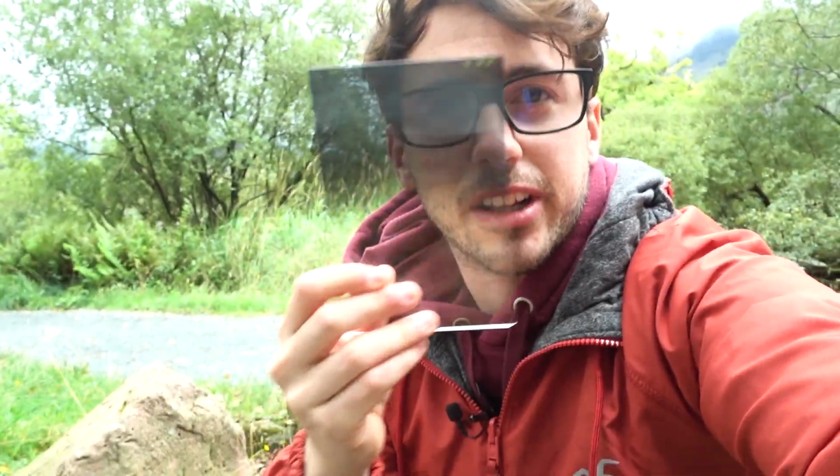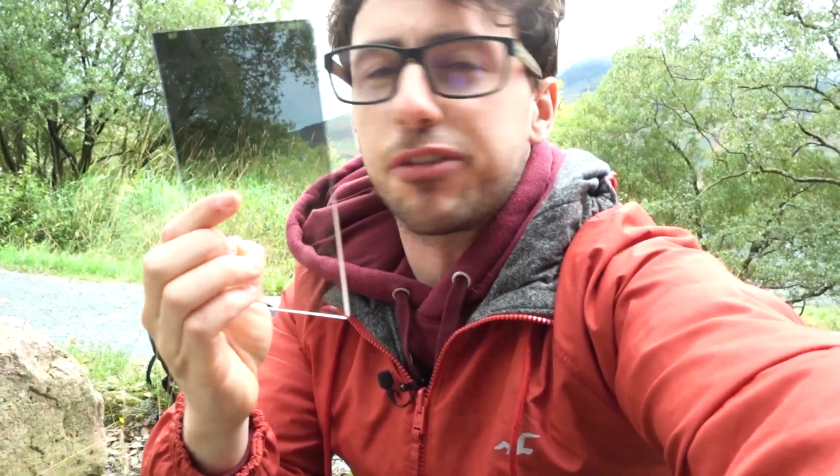But for my second filter, I'm going to use a neutral density graduated filter. Now, what on earth is that? Let me show you. So this is what it looks like. It's a piece of glass, and you can see it's graduated. It's not a straight black line. It's just a faded edge. And the idea is I want to put this into the filter holder and only cover the top.